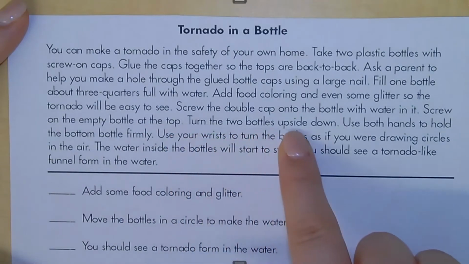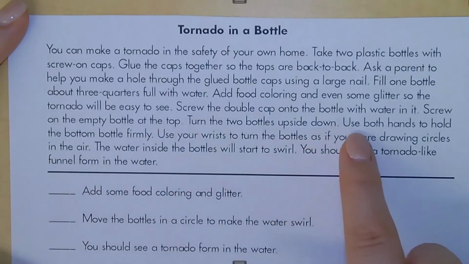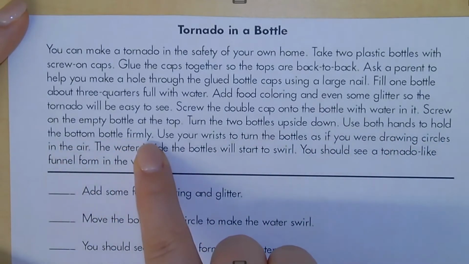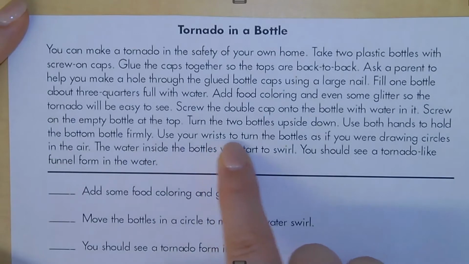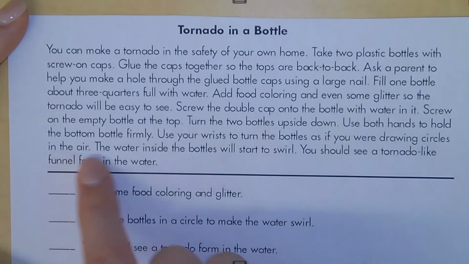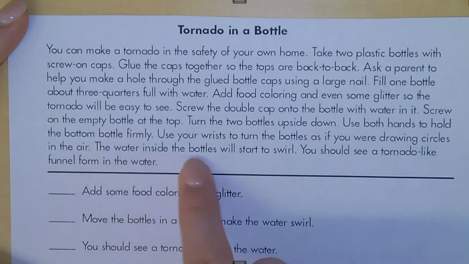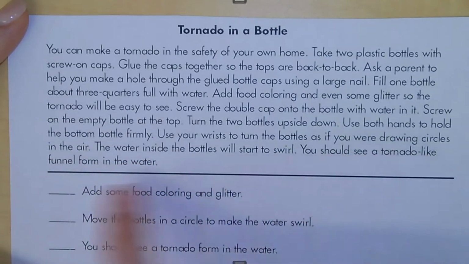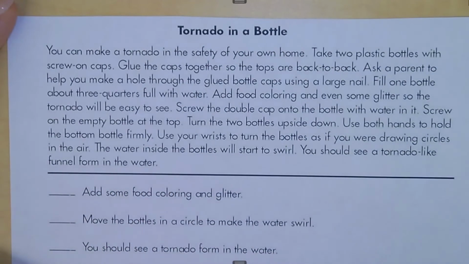Turn the 2 bottles upside down. Use both hands to hold the bottom bottle firmly. Use your wrists to turn the bottles as if you were drawing circles in the air. The water inside the bottles will start to swirl. You should see a tornado-like funnel form in the water.